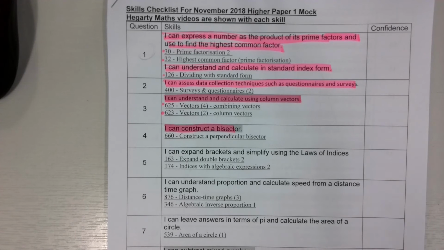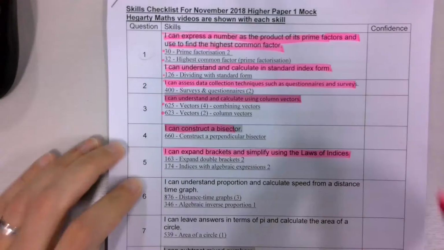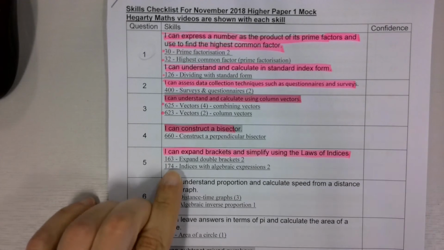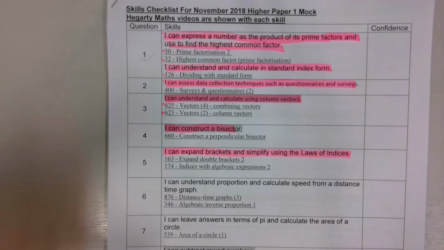Hi Year 10. Today I'm going to be going through section 5, which says I can expand brackets and simplify using the laws of indices. Now these two things are on Higgins's Maths Eclipse 163 and 174. Obviously this is just algebra.